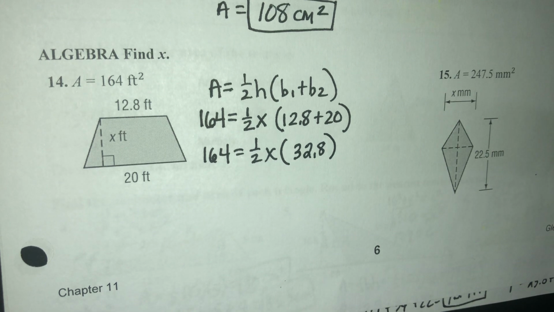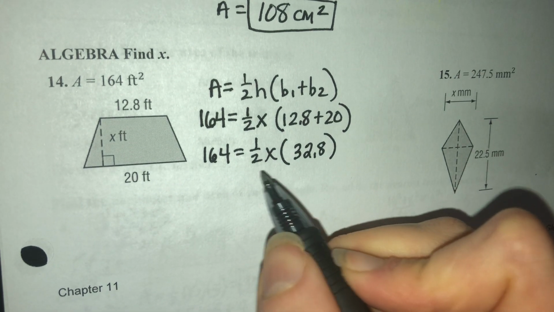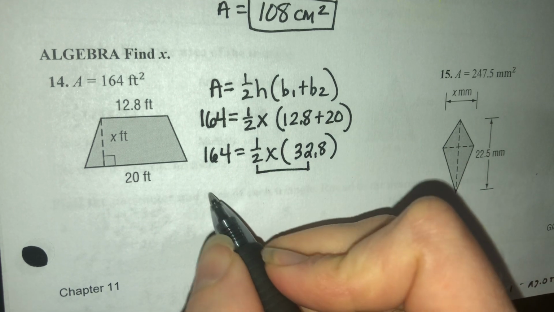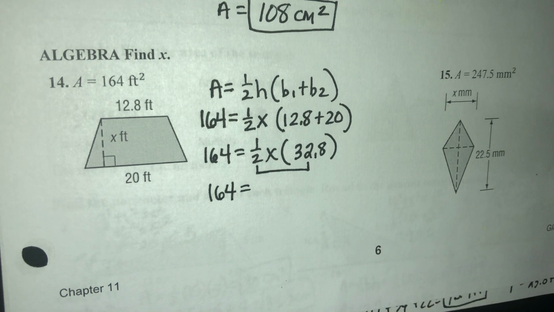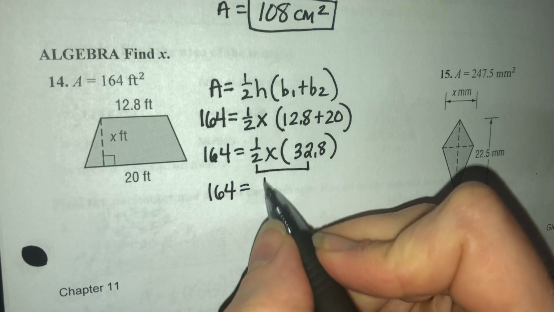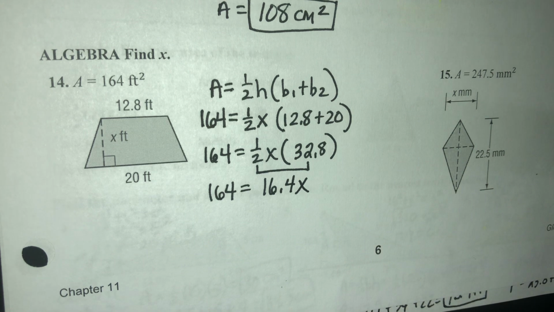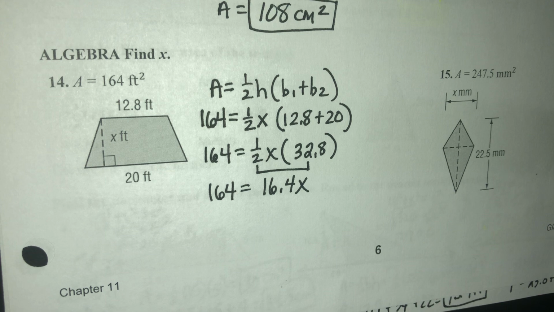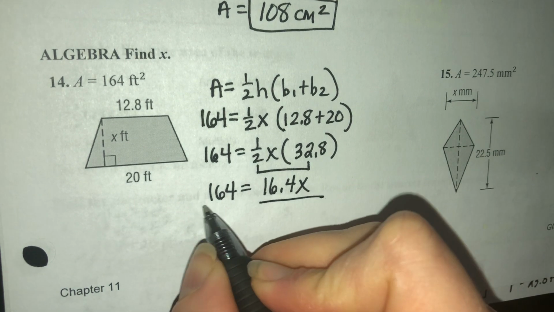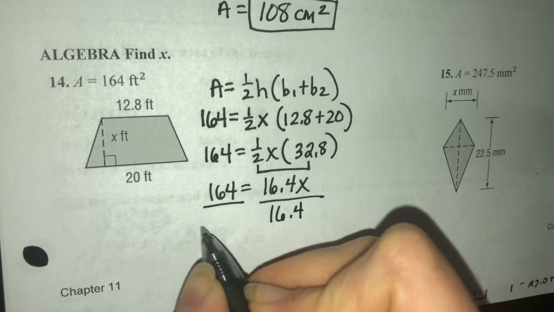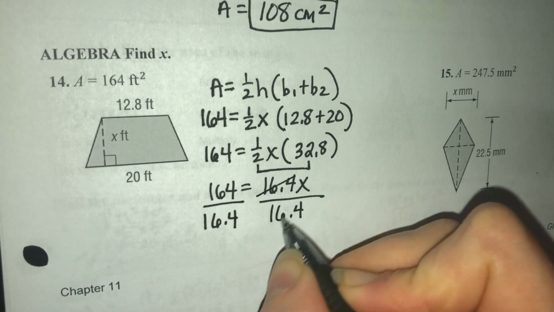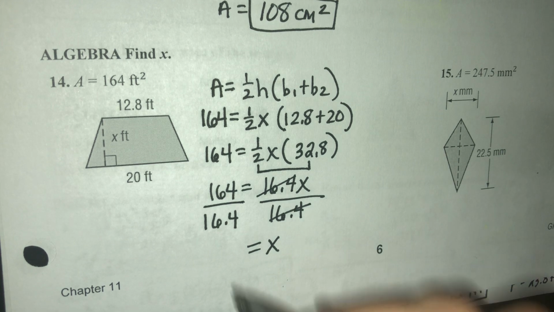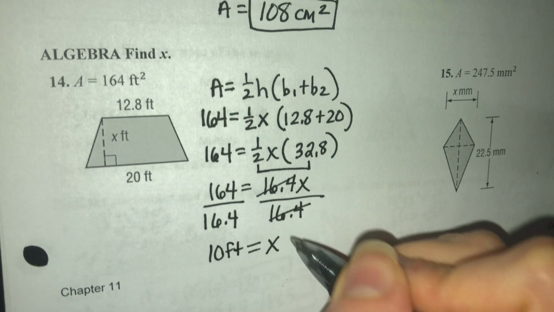Now, if you'll remember, multiplication is commutative, which means you can multiply in any order. So I'm going to go ahead and multiply 1/2 times 32.8. And 1/2 times 32.8 gives me 16.4. And now, to get the x by itself, since it's being multiplied by 16.4, to undo that multiplication, I'm going to divide both sides by 16.4. That will get my x alone. 164 divided by 16.4 is 10 feet.